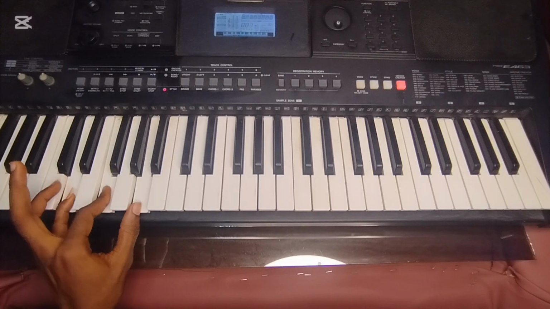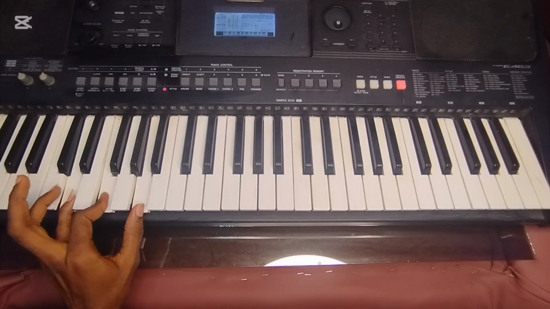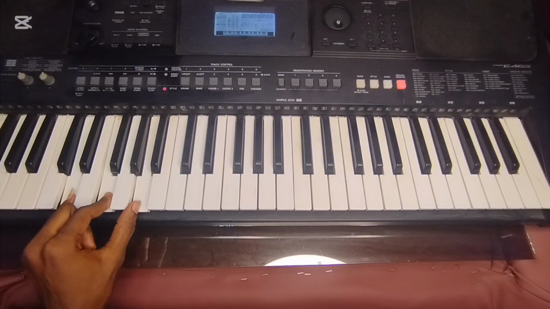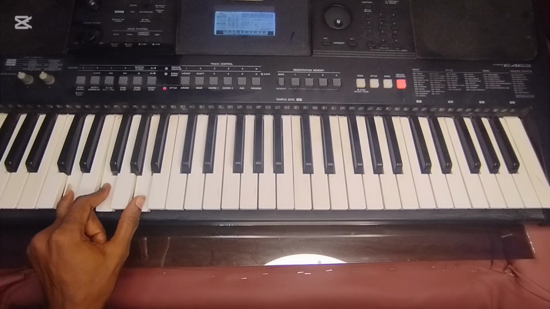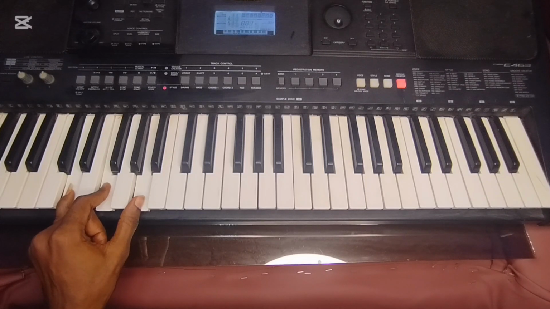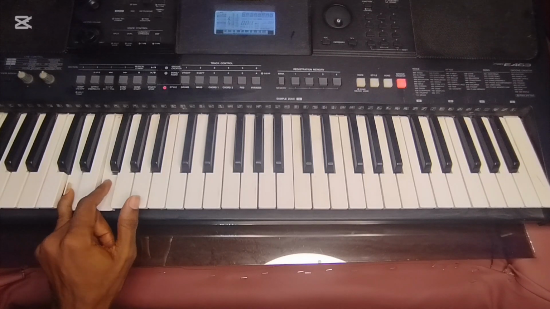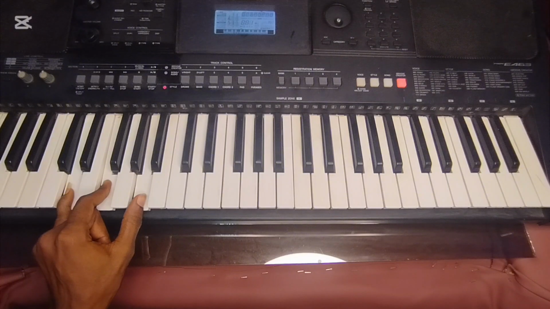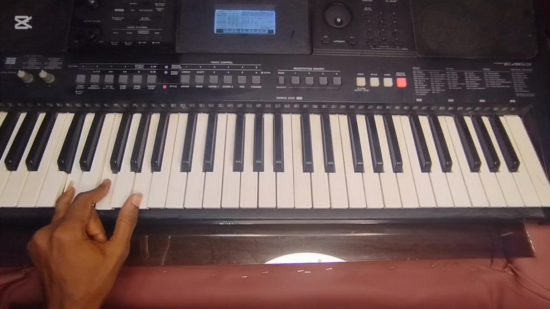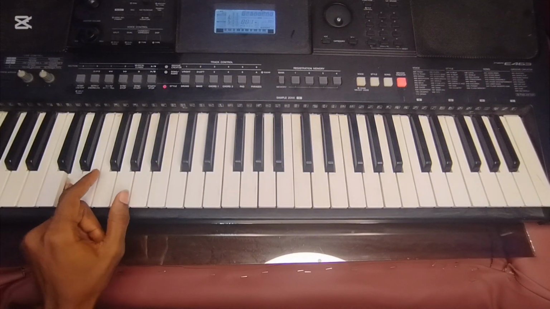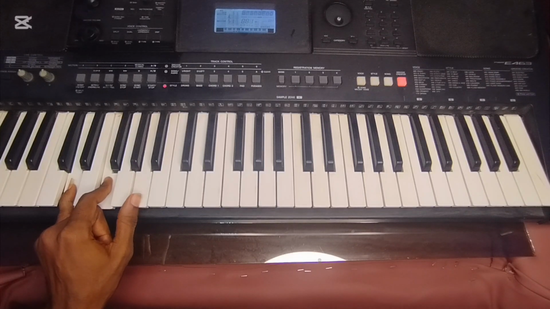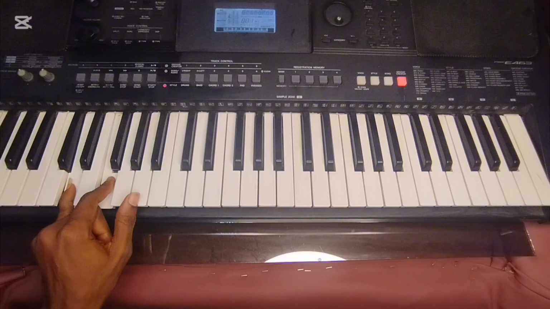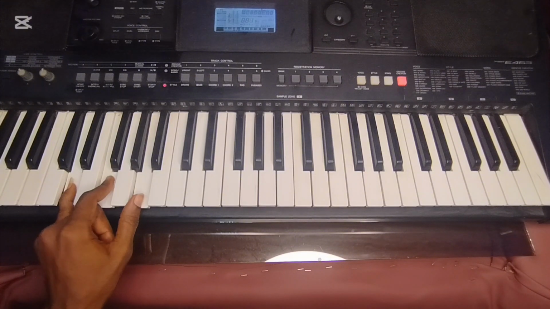Then for your Re, just move the 3 fingers forward, you get it, your Re. It is your D, your F, and your A. Your Re, Fa, La.